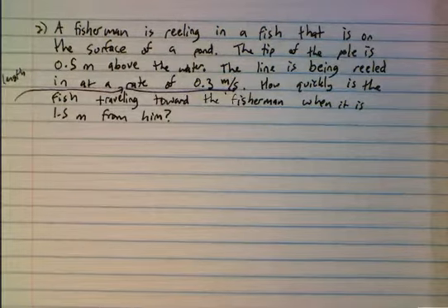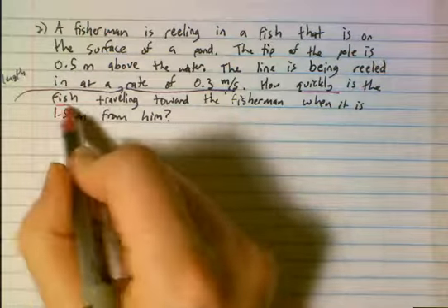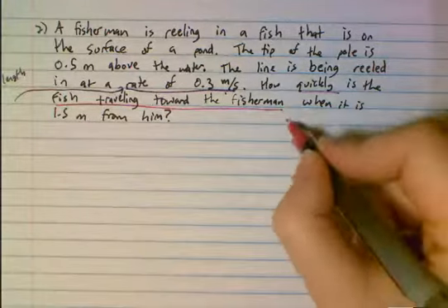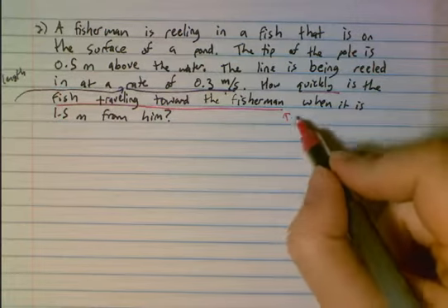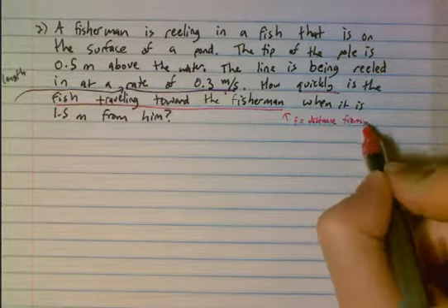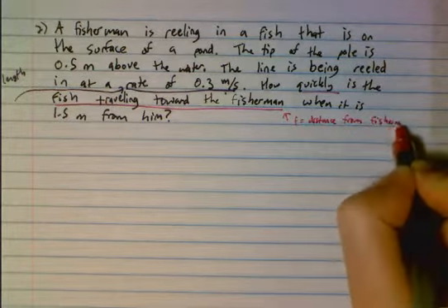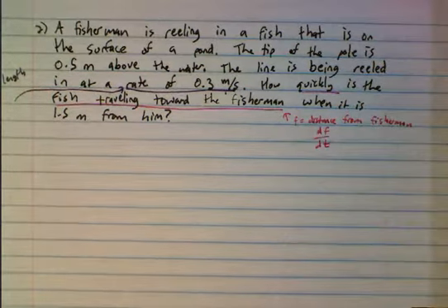How quickly is the fish traveling toward the fisherman? So this is a rate. Let's say F is the distance from the fisherman. So we want to know dF/dt.